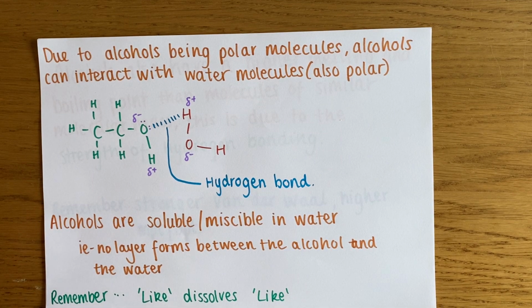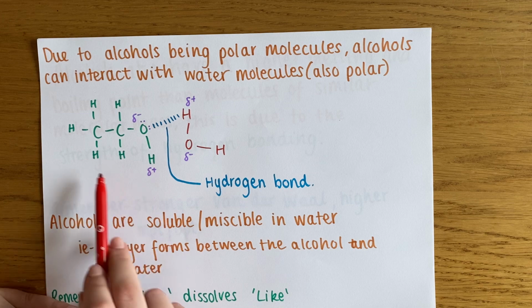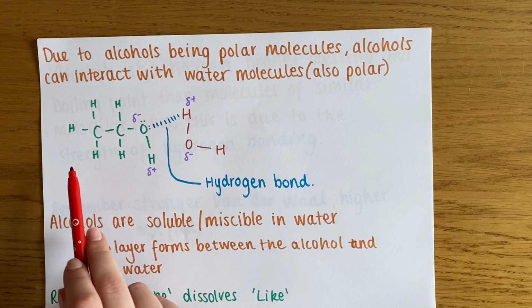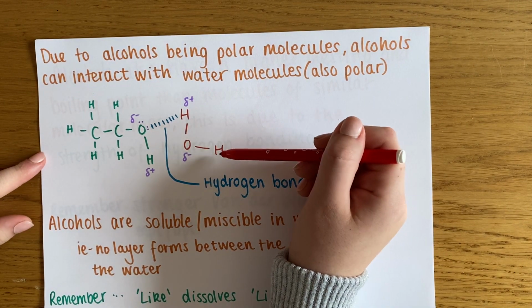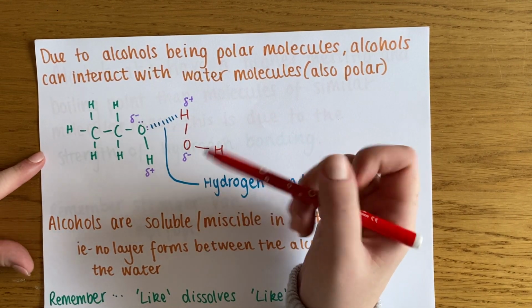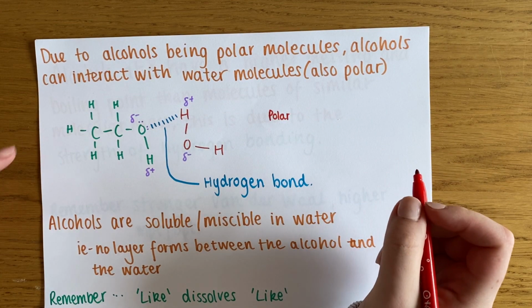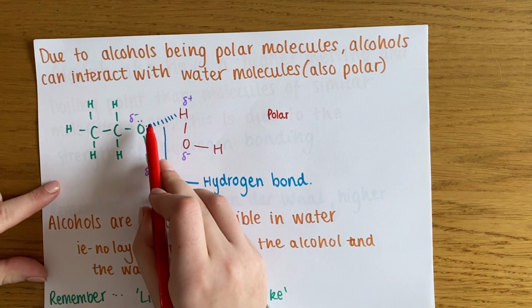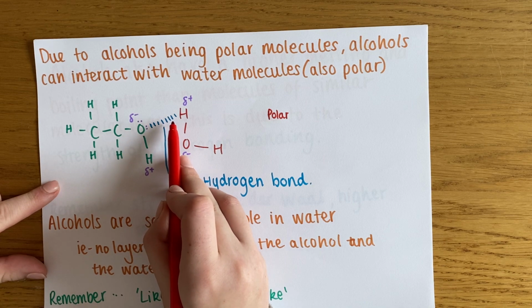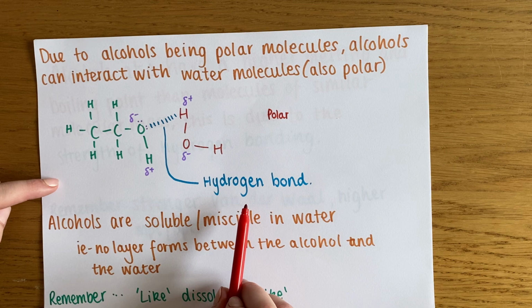Okay, so due to these alcohols being polar molecules, we need to remember like dissolves like. So your polar alcohols can interact with water molecules. Okay, and here you can see that this is an alcohol molecule, this is ethanol, and you've got a water molecule here. You've got your difference in electronegativities in each, which causes them to be polar. Okay, water is polar and your alcohol is also polar. And here you have this interaction through intermolecular bond, which is hydrogen bonding.